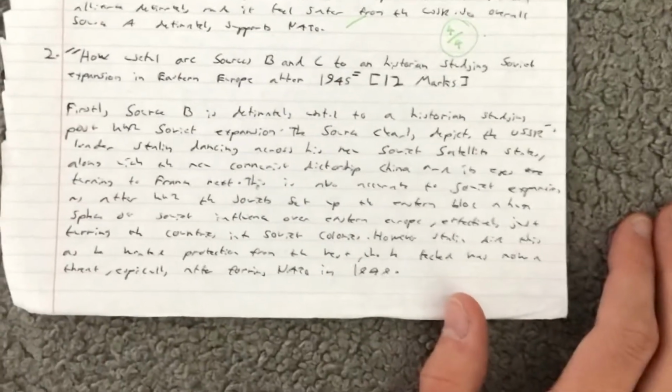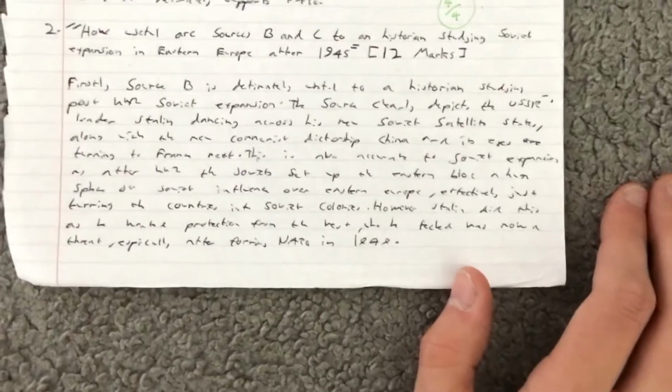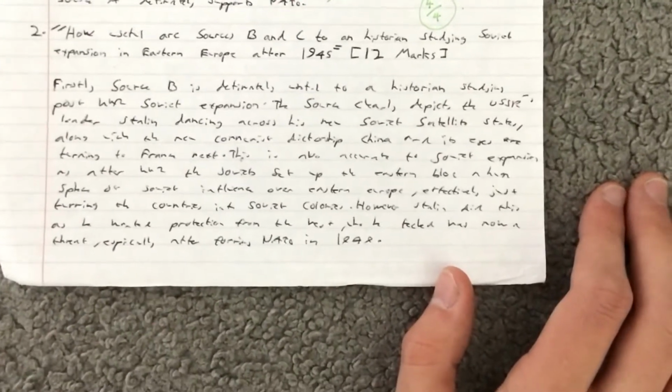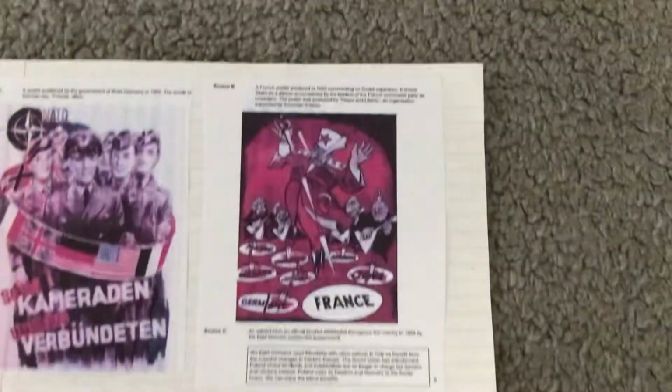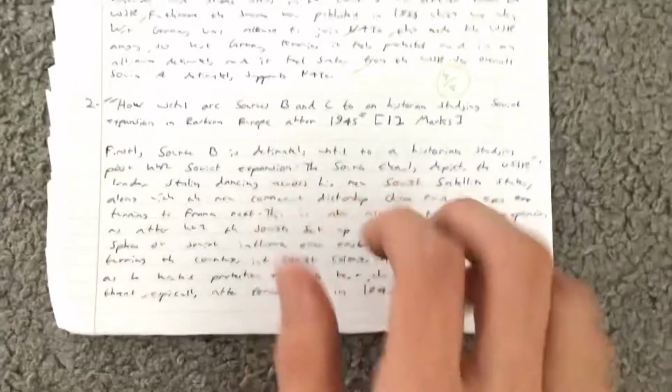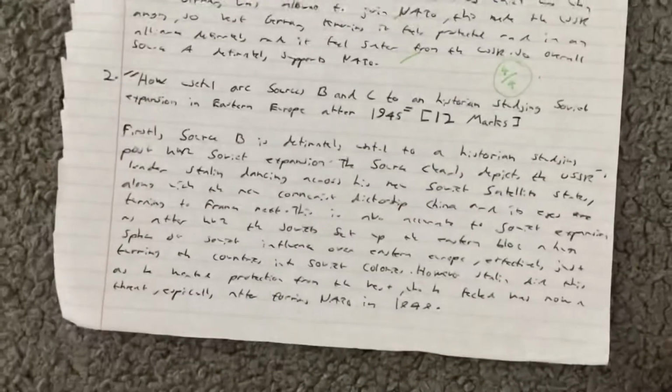Addressing the question is a strong start. The source clearly depicts USSR leader Stalin dancing across his new Soviet satellite states, along with new communist dictator China, and its eyes are turning to France next. China is not actually mentioned in the source here, so why I mentioned China there, I'm not entirely sure, hence why you'll see I got the mark that I did get. However, it's still addressing the question and the source nicely.